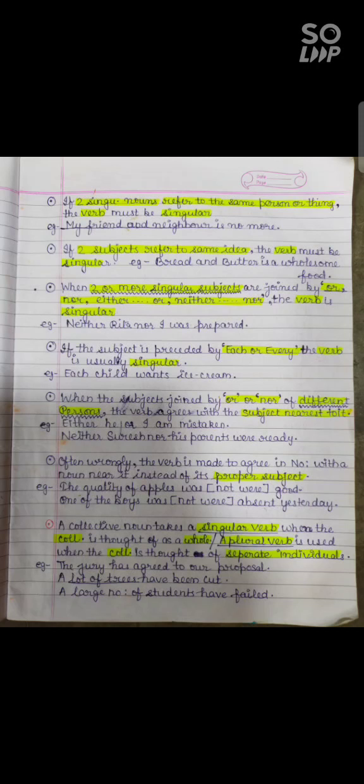Now moving towards the next point, which is quite similar to the third one but having different meaning. When subjects are joined by or, nor, of different persons, we need to remember subjects are joined by using or, nor, but they are of different persons. They might be of first person, second person or third person in pronoun, then the verb must agree with the subject nearest to it.